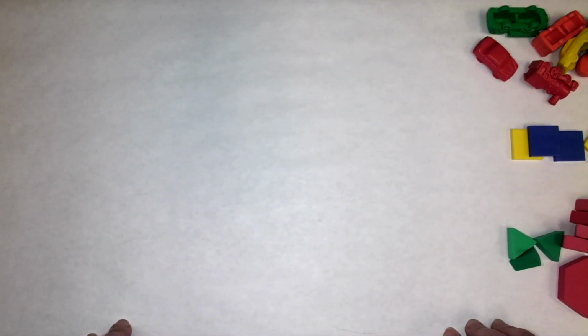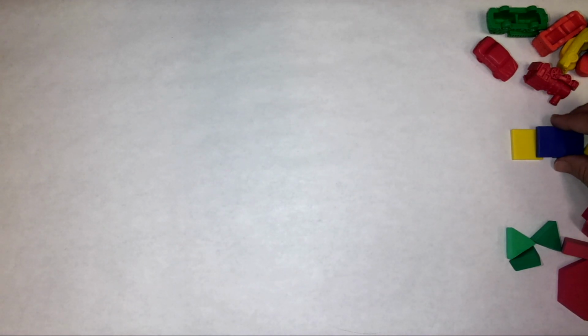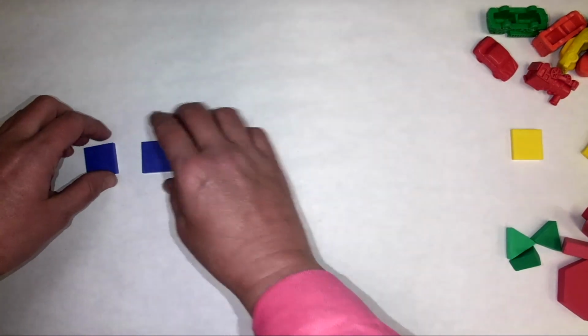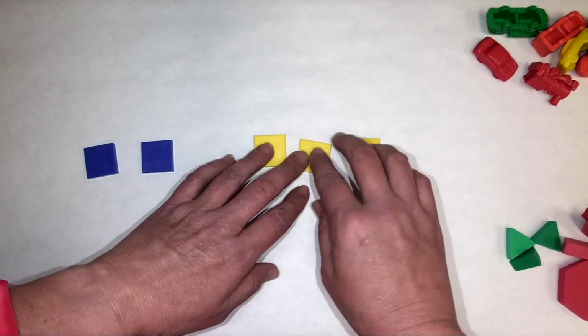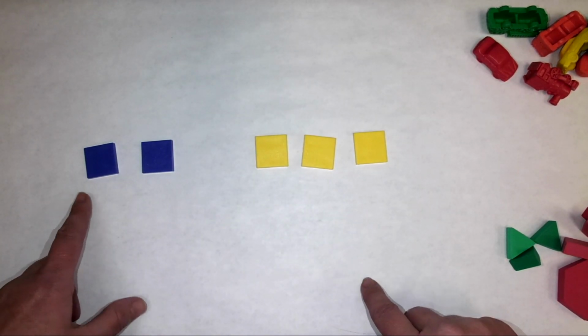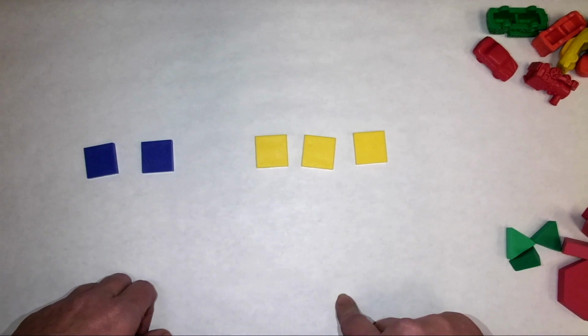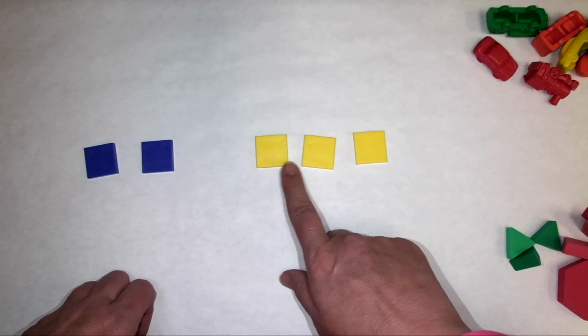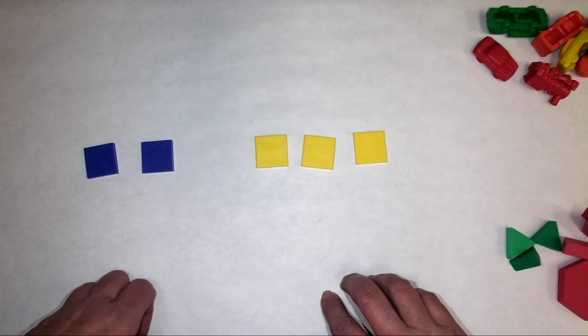So I have some different manipulatives over here. I have the motors, I have these nice square tiles, and I have some different shapes. And I can use these to help students understand what it means to compose. Maybe first I take these tiles. I'll go ahead and bring all of my tiles here. And I see that I have a set of 1, 2 blue tiles. And then here I have 1, 2, 3 yellow tiles.